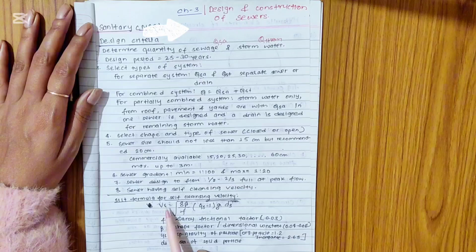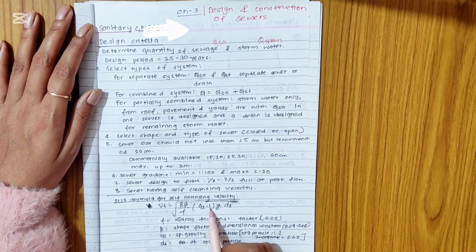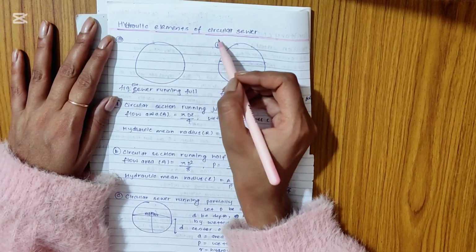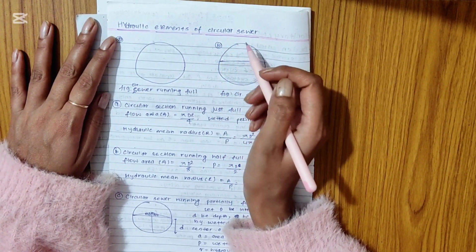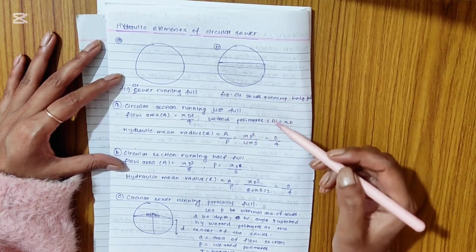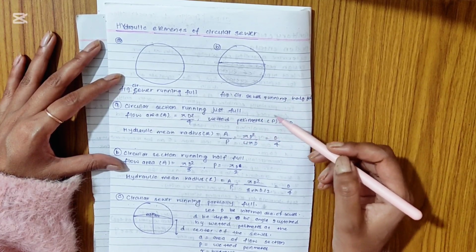So the formula for the self-cleansing velocity for a sewer. Generally, the specific gravity of the particle for organic matter is taken as 1.2 and for inorganic particles it is taken as 2.65. The next topic is the hydraulic elements of the circular sewer. After studying all these formulas, we will solve almost all the numerical problems in this chapter.